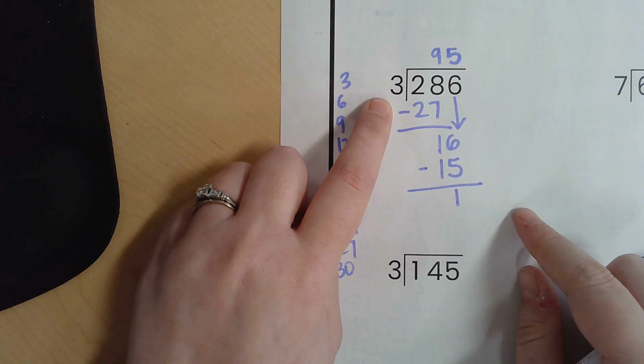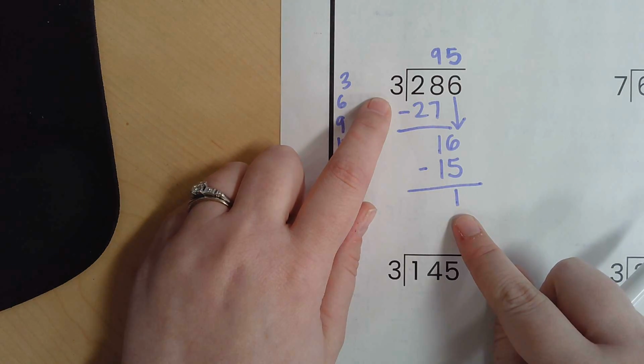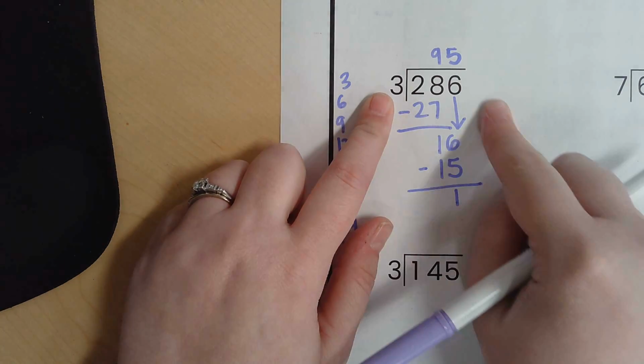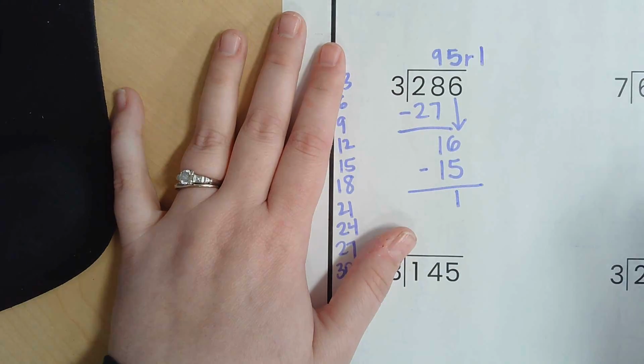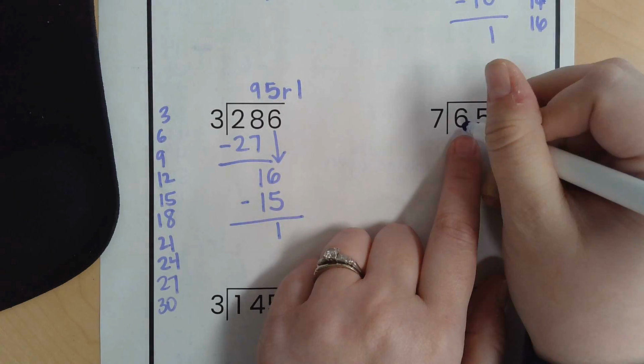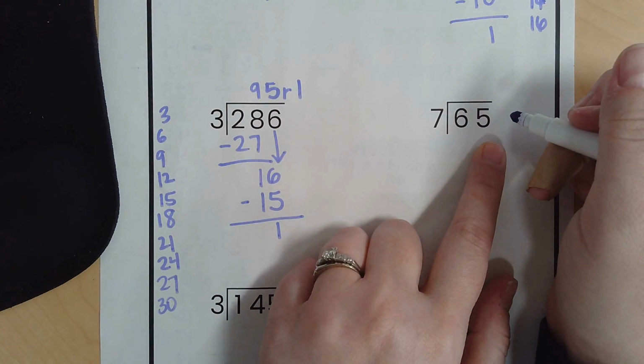1 is smaller than the number we're dividing by, but we need to check. Our next step is B, bring it down. Do we have anything we need to bring down? Nope. So it can be a remainder. Okay, over here. 6 divided by 7, we can't do it. So now we're going to do 65.